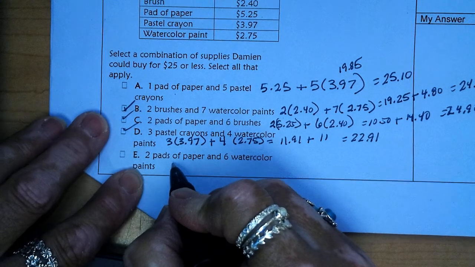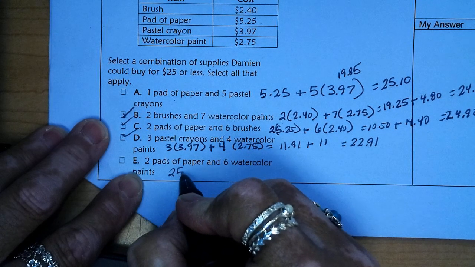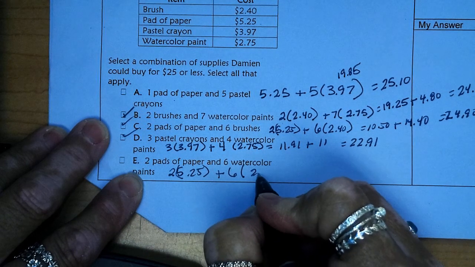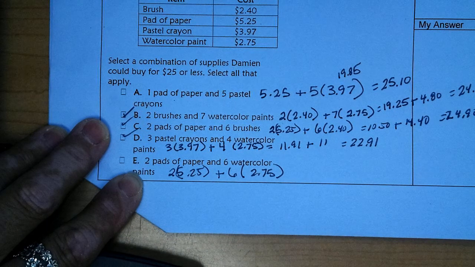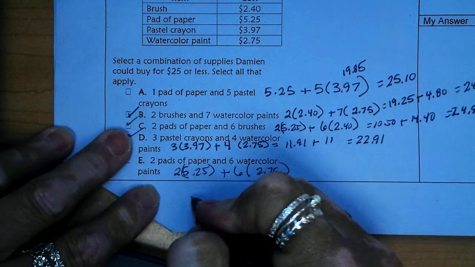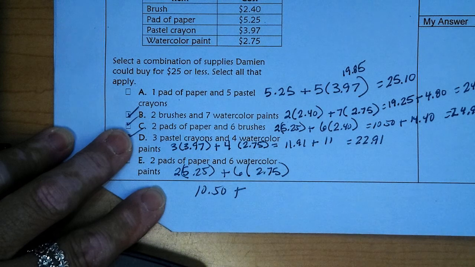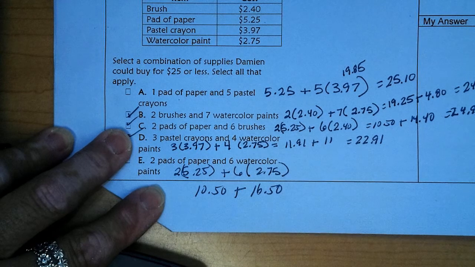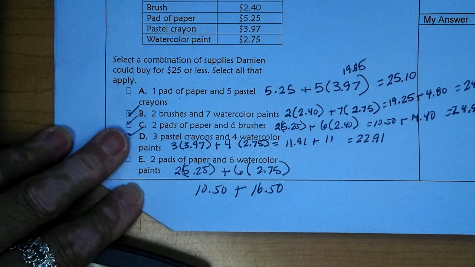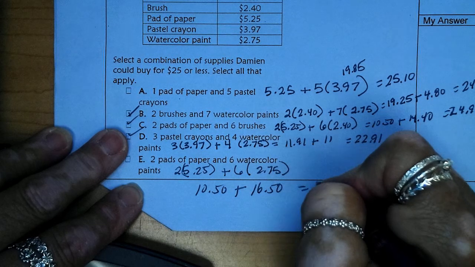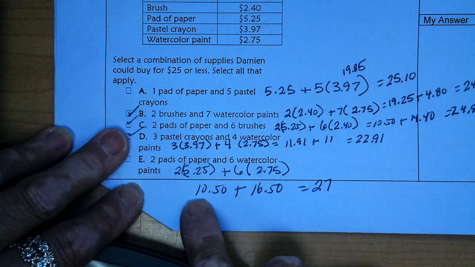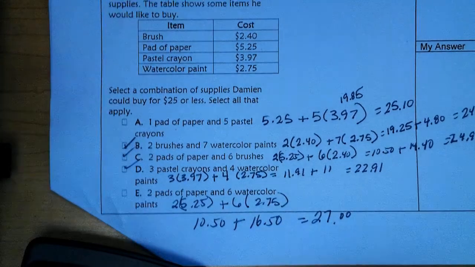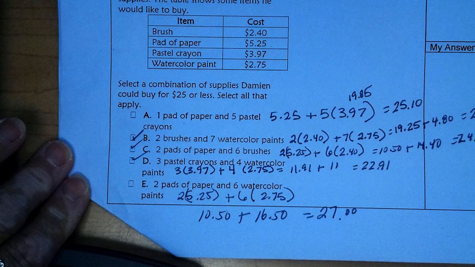And then E is pads of paper. So that's 525 times 2 plus 6 times 275. So that's 1050 plus 1650. And so I can already tell you that we're going to be over, because 16 plus 10 is way over $25. All right, so that is $27. So your answer should be B, C, and D.